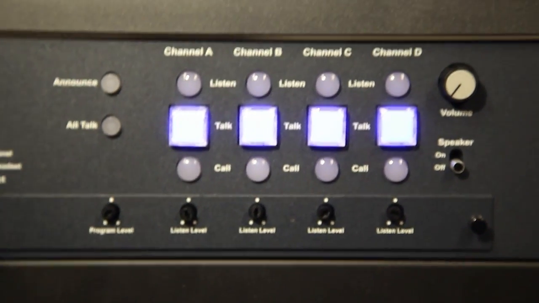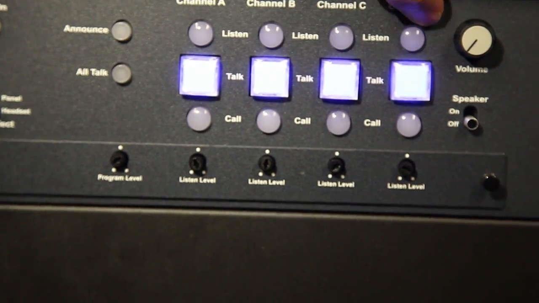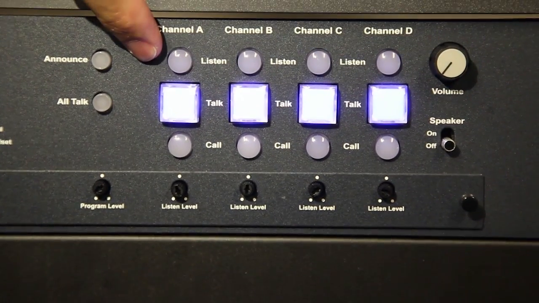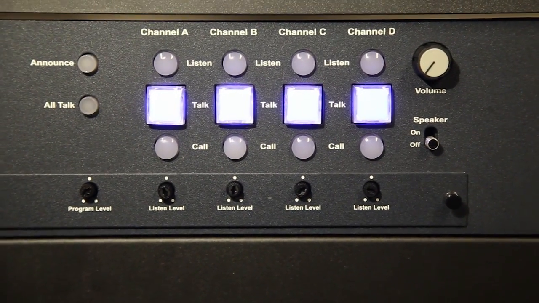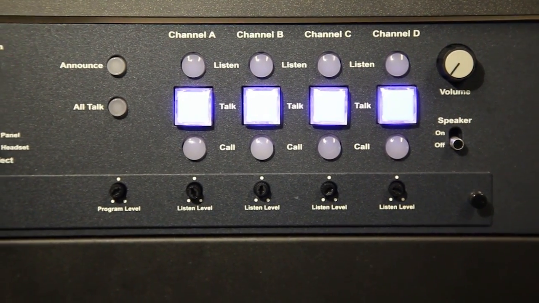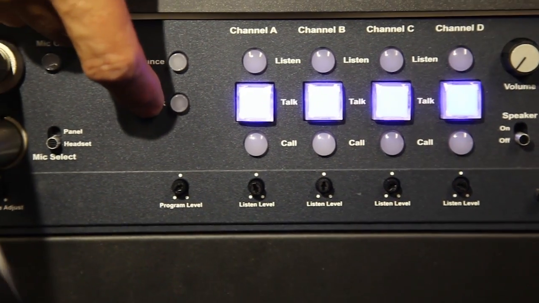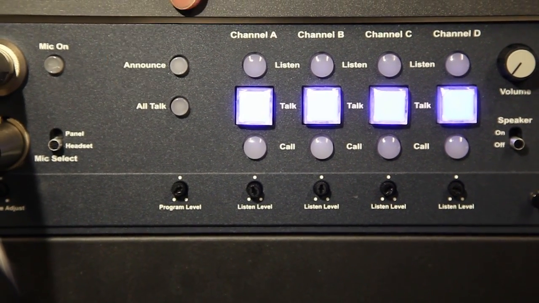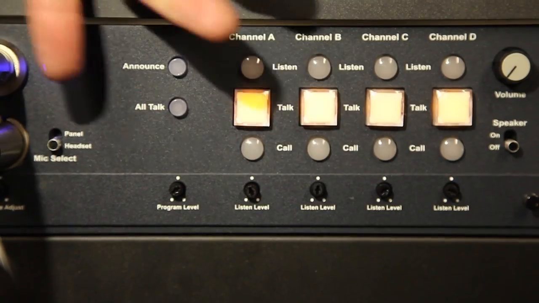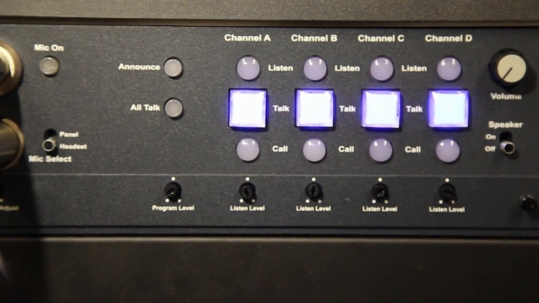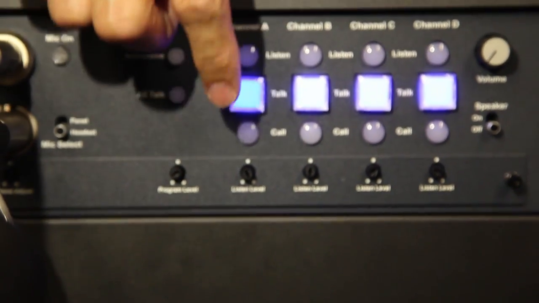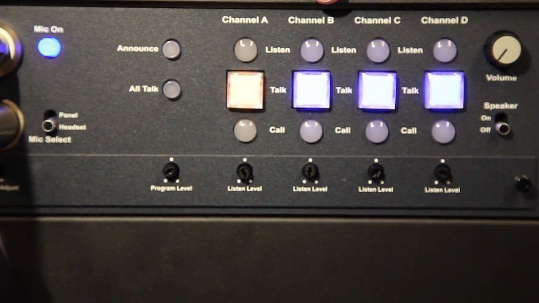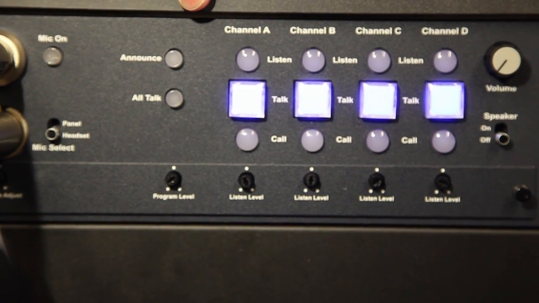Other than that, it's pretty simple. We have all of our listens. Each channel has its own listen button. The call button pushes out and acknowledges that it wants to talk to somebody. You can do the all talk by pushing the button just that one time, or you can activate individual channels and keep them on and off. You turn them on, turn them off, listen only.